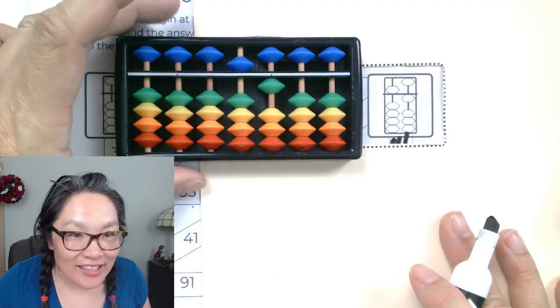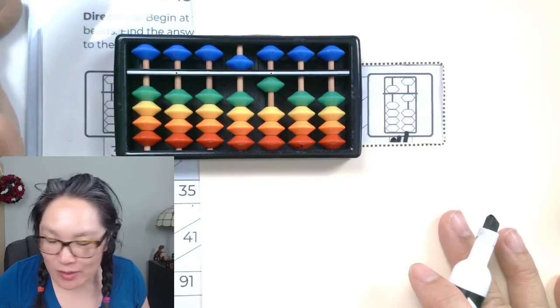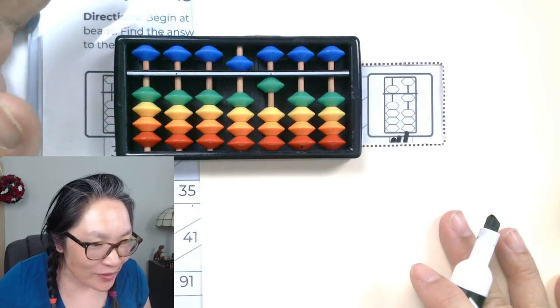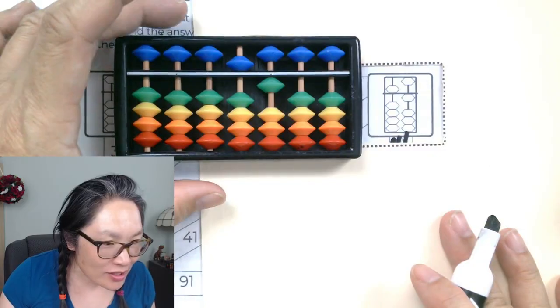Okay, what number is that? So what we're doing is we're learning to read the abacus. When we read the abacus, thank you, Ashley. When we read the abacus, good job, Michael.